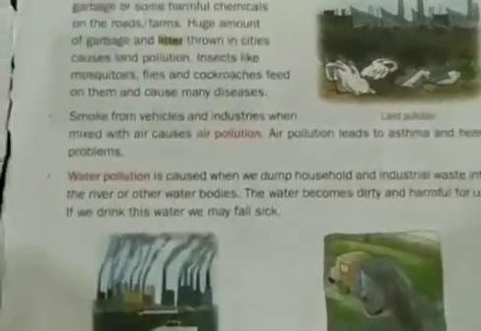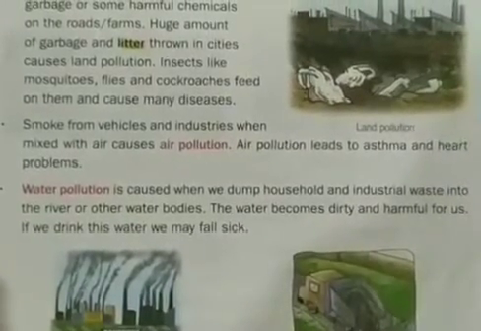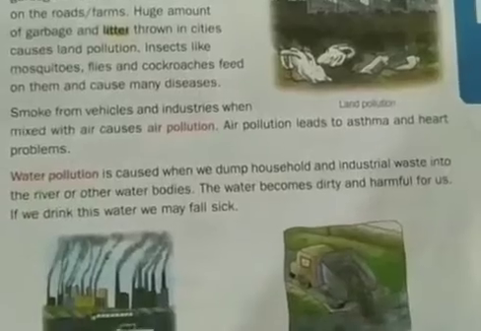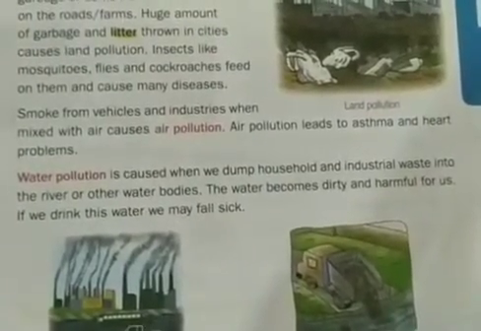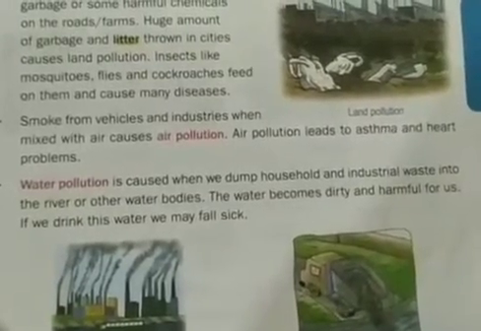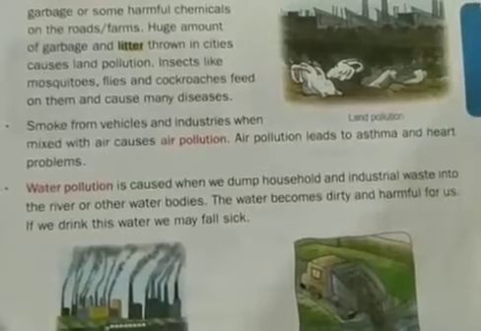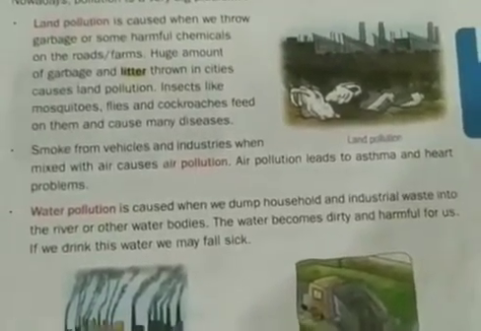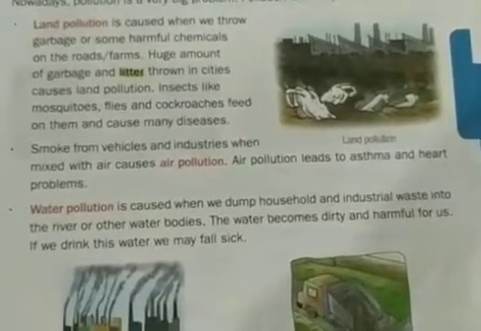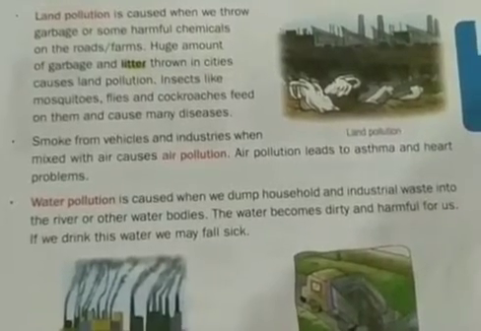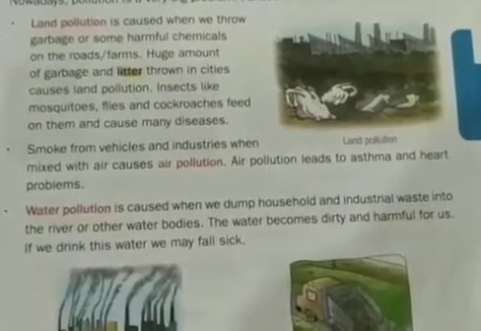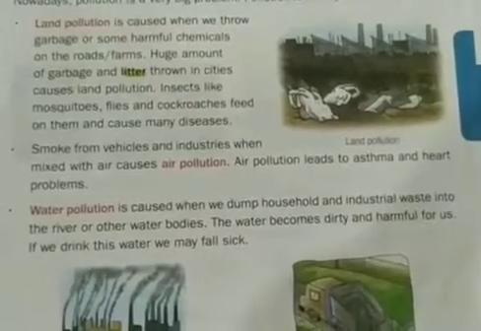Next, air pollution. Smoke from vehicles and industries, when mixed with air, causes air pollution. Air pollution leads to asthma and heart problems. So, we know that many industries are there in our town, isn't it? So these industries and vehicles, meaning motor cars, then trucks, these things emit some smoke, which mixes with our air, and through this air pollution occurs. And through air pollution some diseases occur like asthma, then heart problems. Okay.